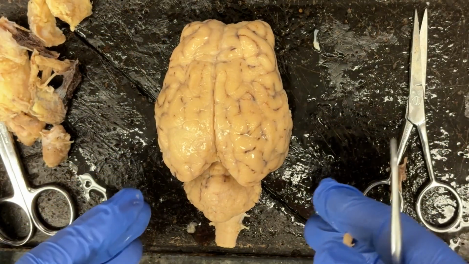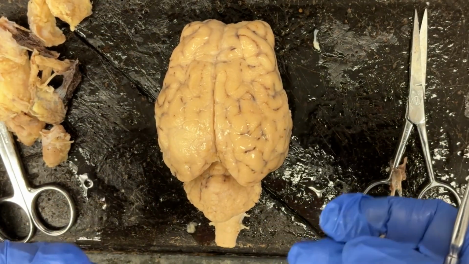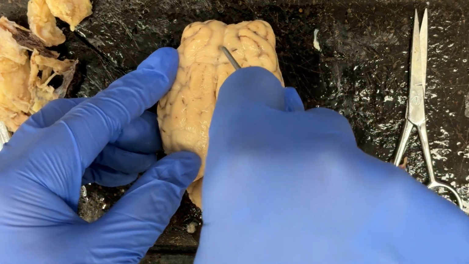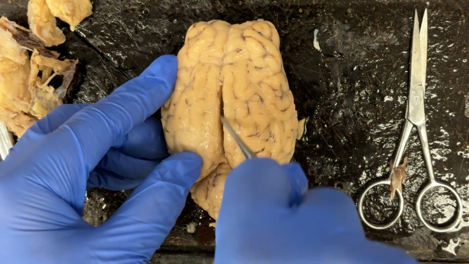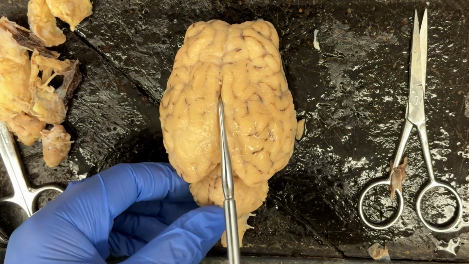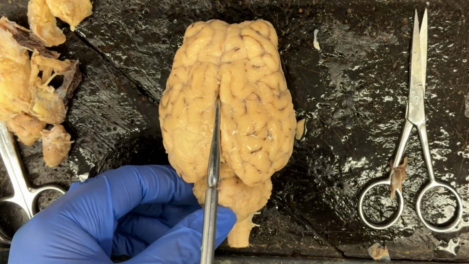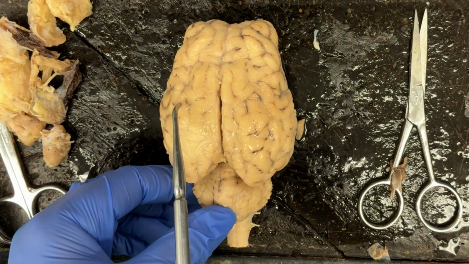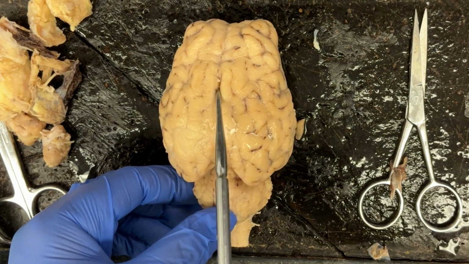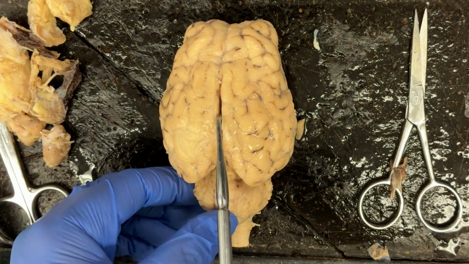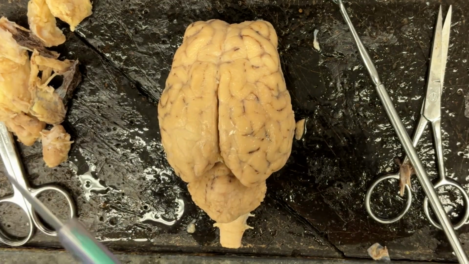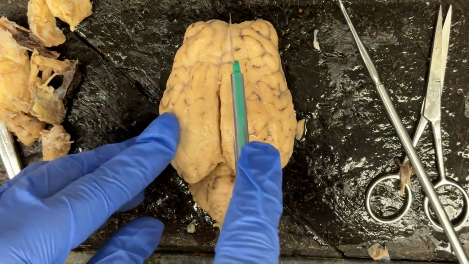Next, we want to take a look at the inside of the sheep brain. We want an internal view. So we're going to cut the specimen along this longitudinal fissure, which separates the cerebrum into hemispheres. So we'd have the right and left cerebral hemispheres separated by this longitudinal fissure. So we're going to go ahead and make a cut with a scalpel.